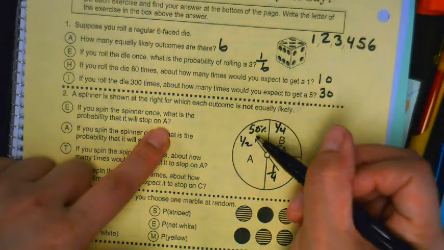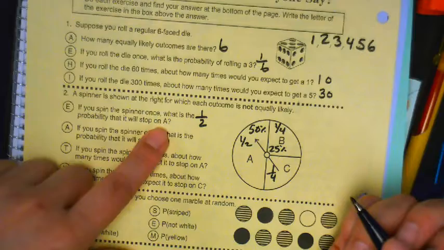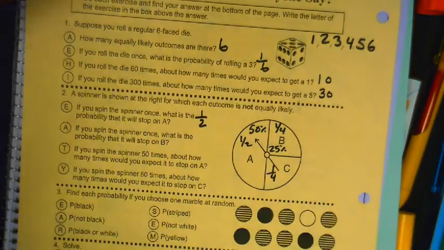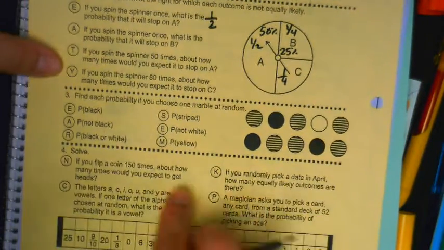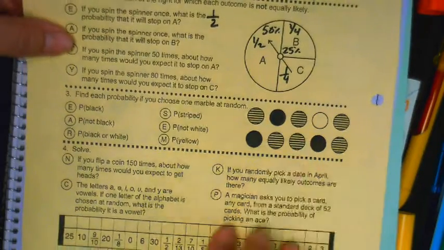Well, what's this whole probability? 1/2, right? Okay, you guys can do the rest. Here, again, striped, white, and black. Very similar to the other ones.